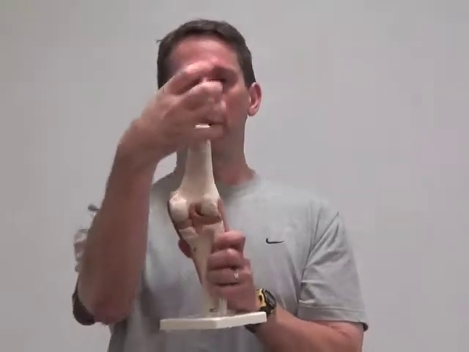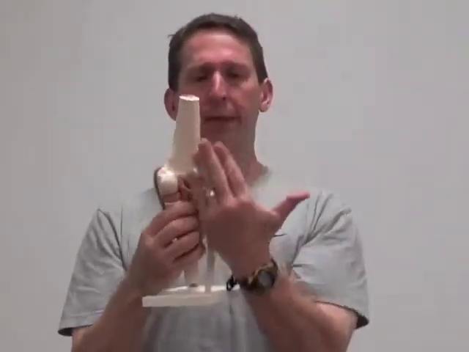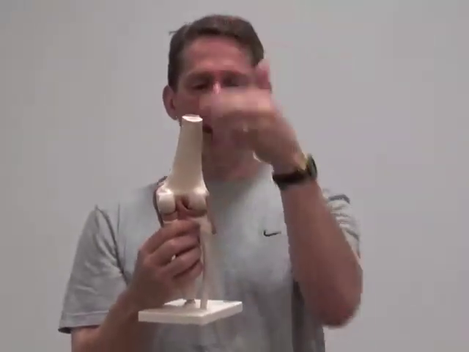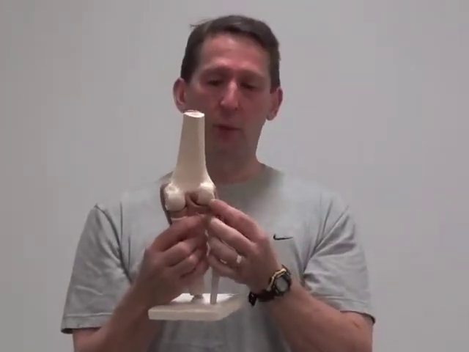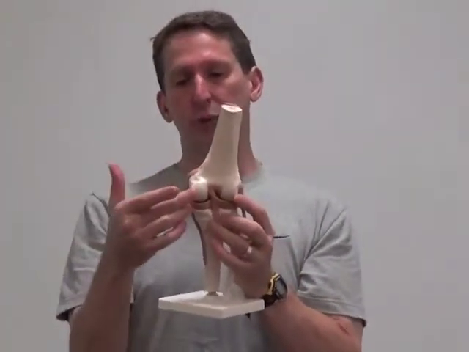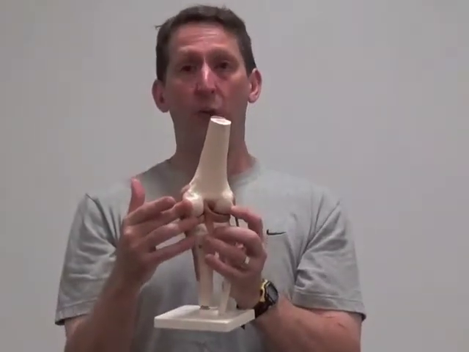On the back side, remember, is the hamstrings. Medial hamstrings are attaching from the ischial tuberosity along the medial joint line or medial femoral condyle. And you've got biceps femoris, which attaches along the lateral femoral condyle.